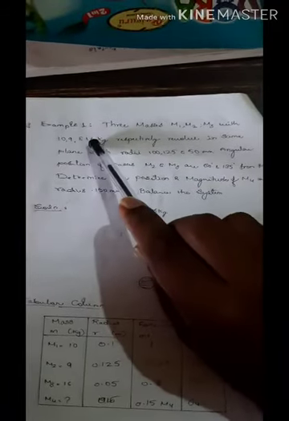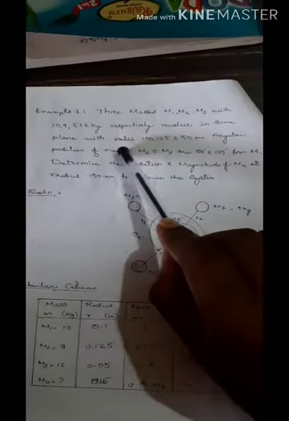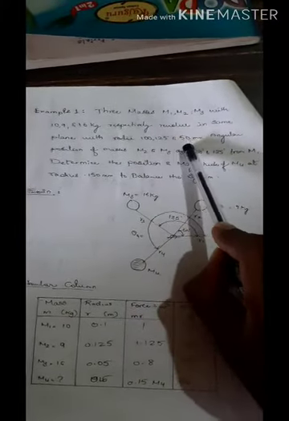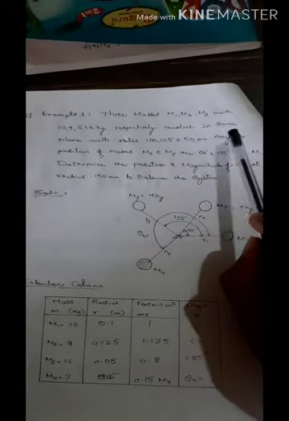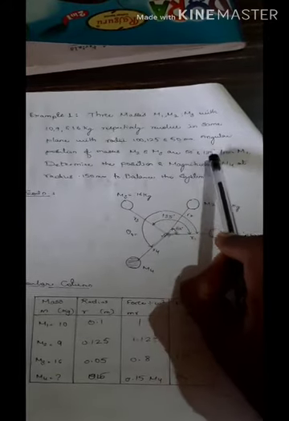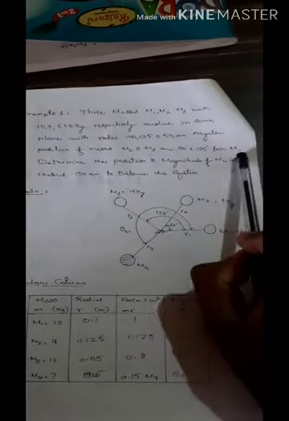So we'll take an example. Three masses m1, m2, m3 with 10, 9 and 16 kg respectively revolve in the same plane with radii 100, 125 and 50 mm respectively. Angular positions of masses m2 and m3 are 60 degrees and 135 degrees from mass 1. Means from mass 1 to mass 2 is 60 degrees, mass 1 to mass 3 is 135 degrees. Determine the position and magnitude of mass m4 at the radius 150 mm to balance the system.